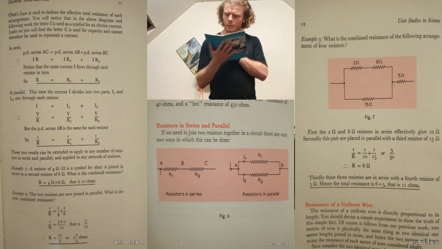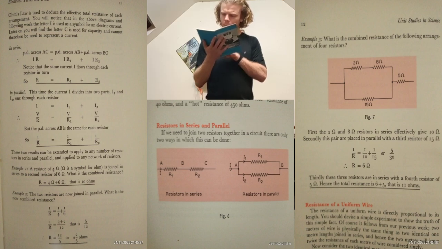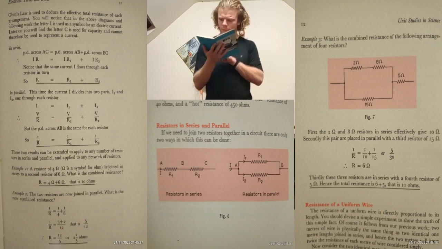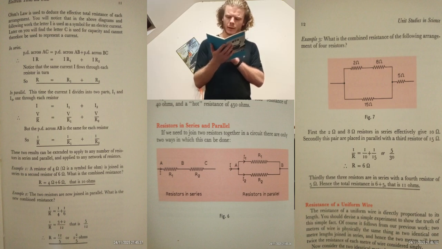This time the current divides into 2 parts. I said something with V equals IR, having 12. How do we come up with 12? 1/4 plus 1/6 has something to do with 5. Is it 5/12?